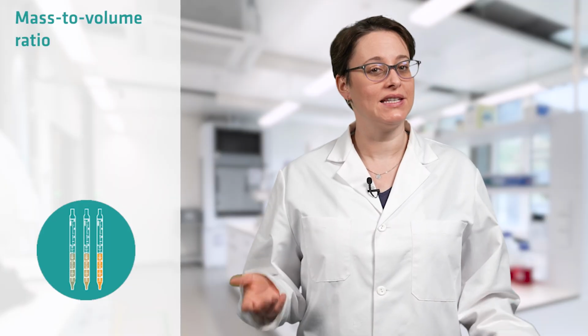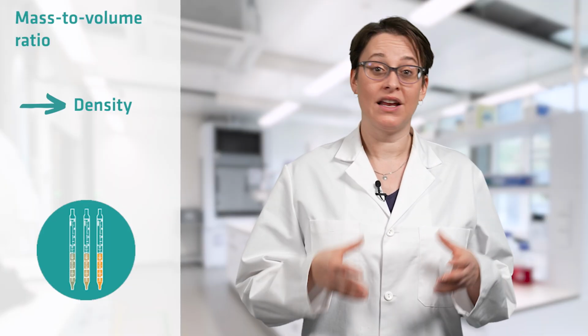Aspiration of a liquid is influenced by its volumetric mass density, the mass to volume ratio, which we can simply call density. Serological pipettes are calibrated using deionized water but may be used to pipette liquids of differing densities. For example, they may be used to aspirate and dispense non-aqueous fluids with a lower or higher density than water.